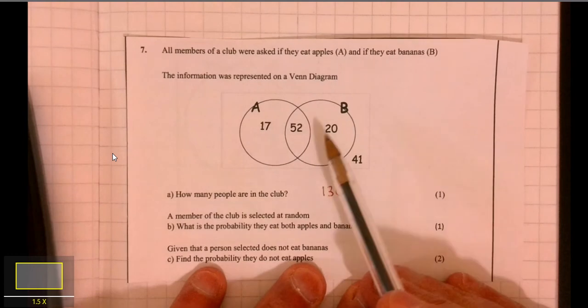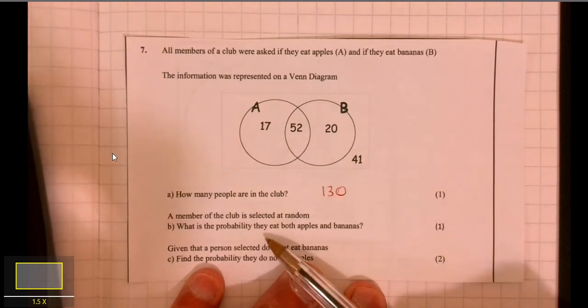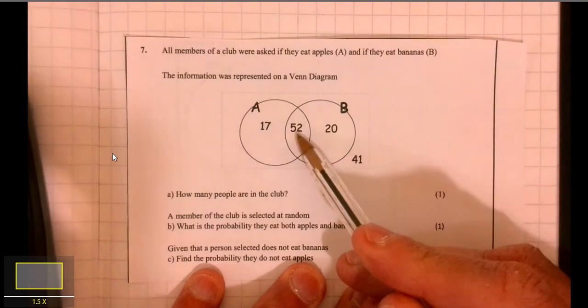A member of the club is selected at random. What is the probability that they eat both apples and bananas? So how many satisfy that? 52.